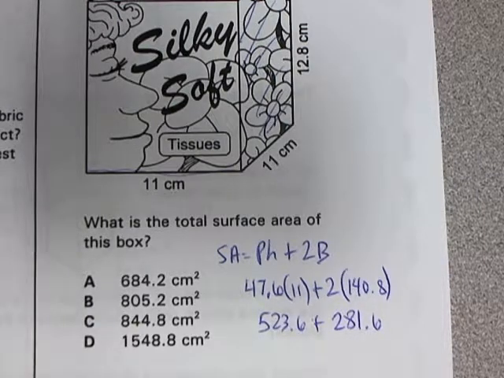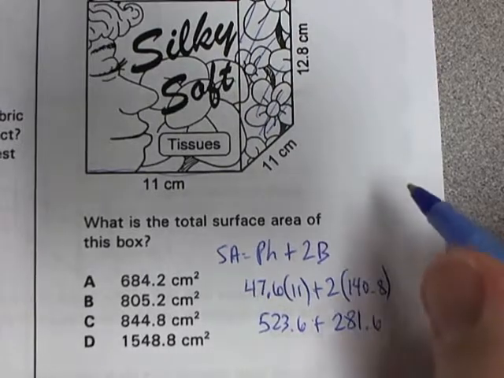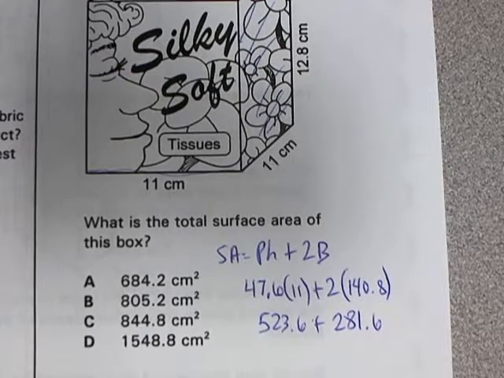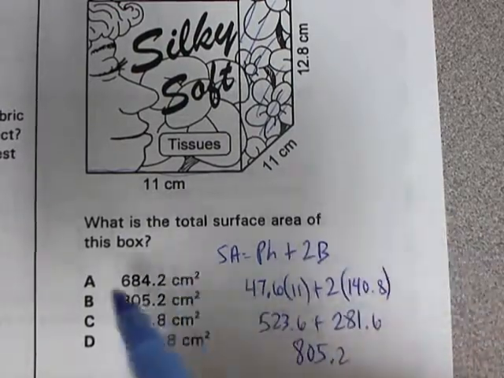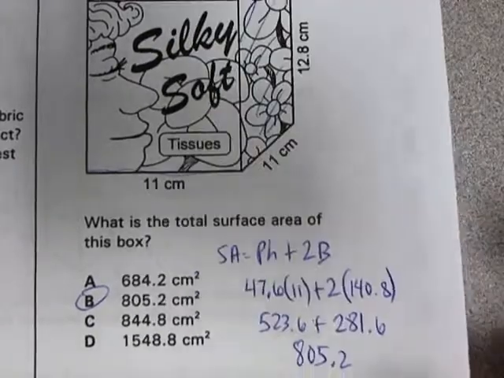Now we're going to add those two measurements. We're going to add 281.6 to 523.6. And we get 805.2 exactly. So the correct answer is B. That's the total surface area of that box of tissues.